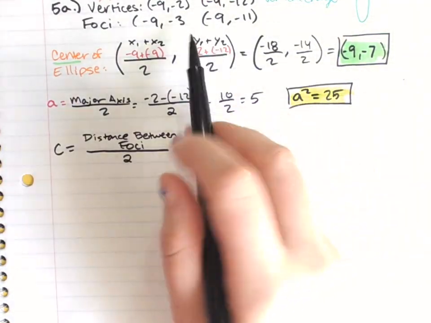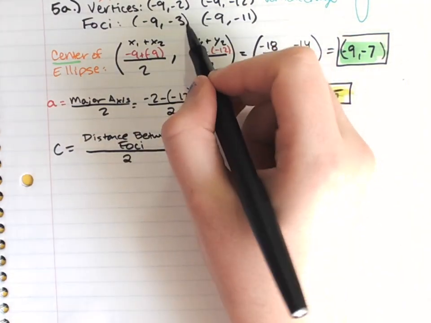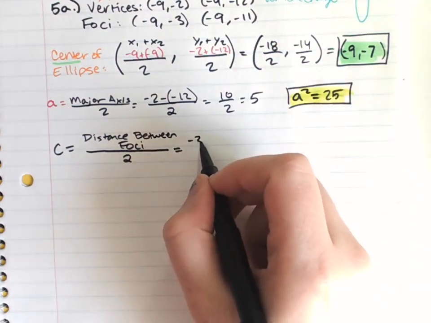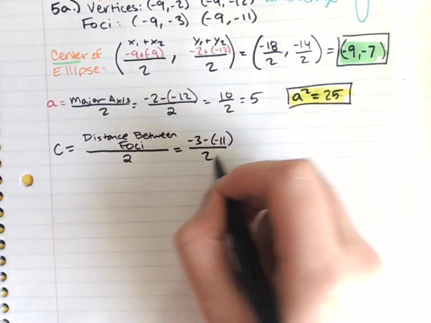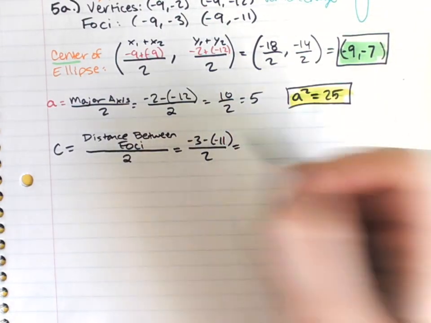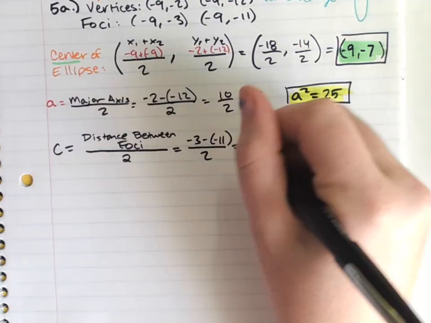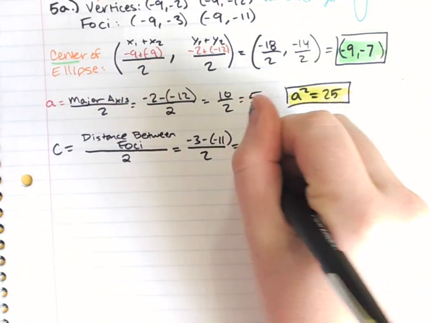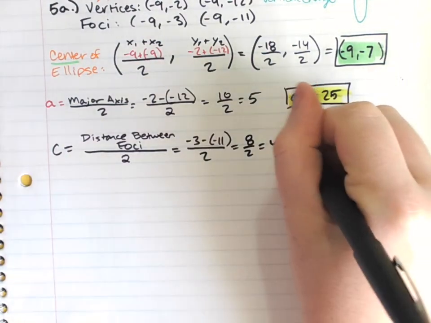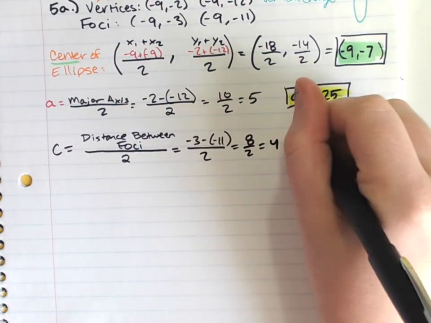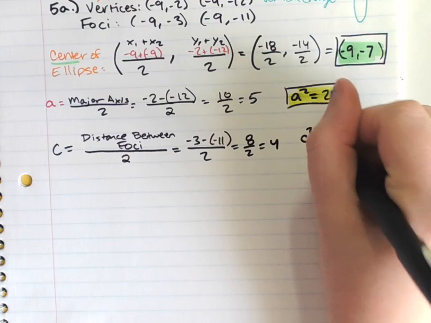So we're going to find the distance between them. There's a change in the y's, so we've got -3 take away -11, cutting that in half. So -3 plus 11 would be 8 over 2 equals 4. So c is equal to 4, or c squared is 16.